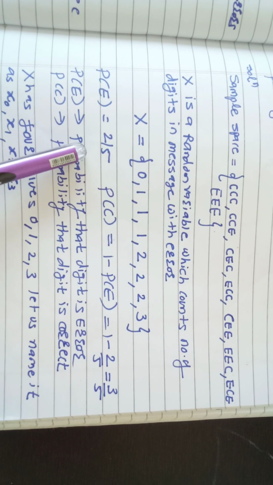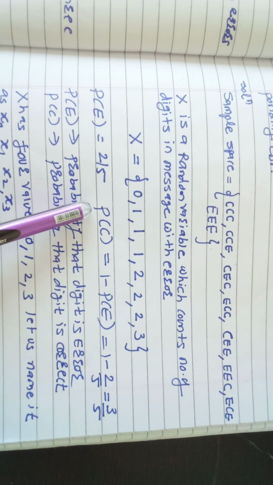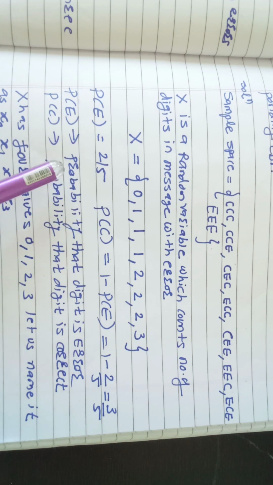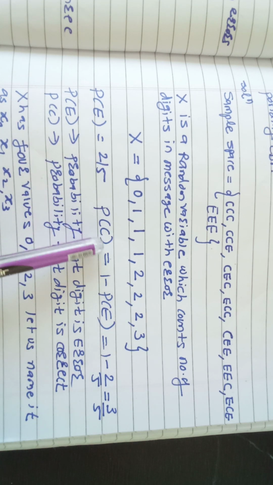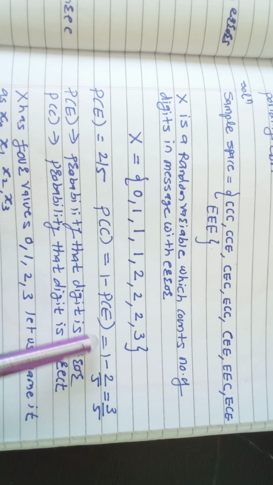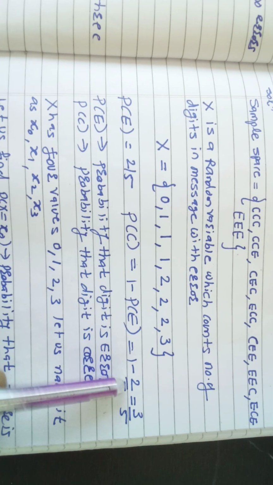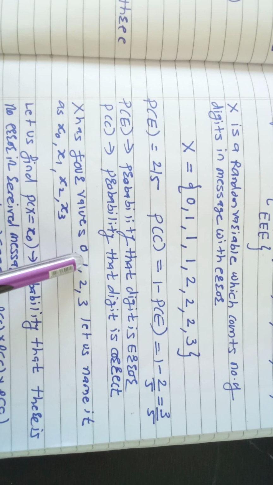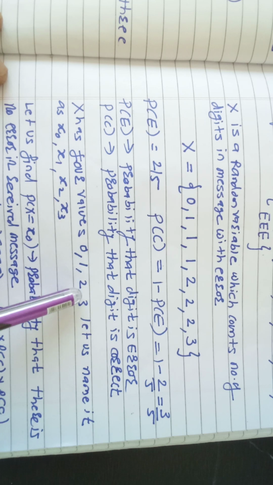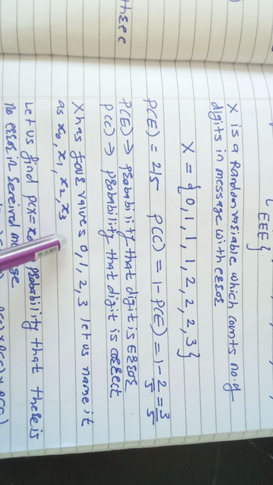Now the probability of error per digit is 2 by 5. So the probability that a single digit can get corrupted is 2 by 5. Then the probability that a digit cannot be corrupted is 1 minus PE. That is the probability that the digit is not in error, which is equal to 1 minus 2 by 5, that is 3 by 5. So x has 4 values, 0, 1, 2, 3, and you have to name them x0, x1, x2, x3. Here you have to use small letters.